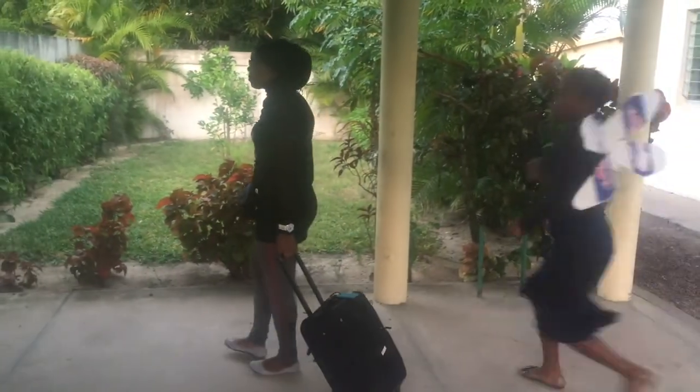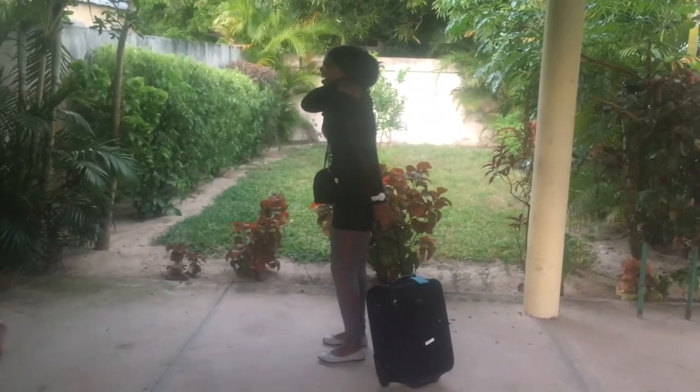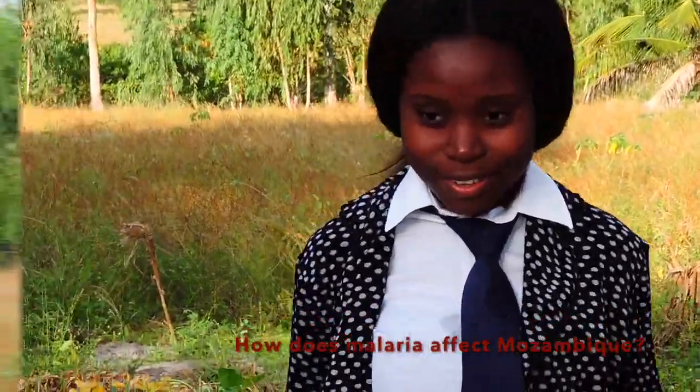It can also affect travelers or migrants coming from areas with little or no malaria transmission. In general, malaria can affect anyone. What is the most important thing is to take care and use available prevention methods. How does malaria affect Mozambique?